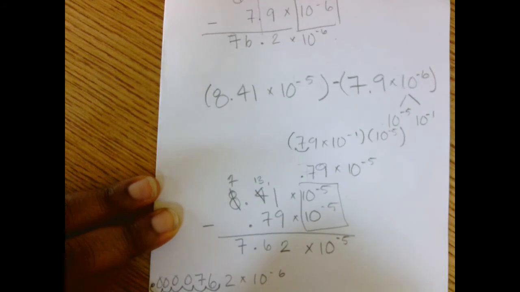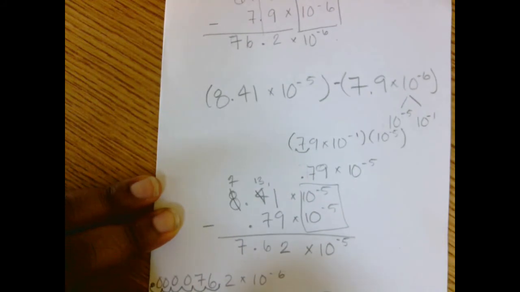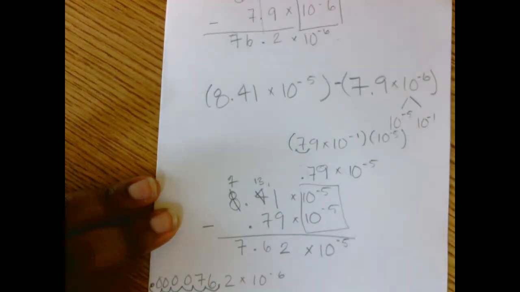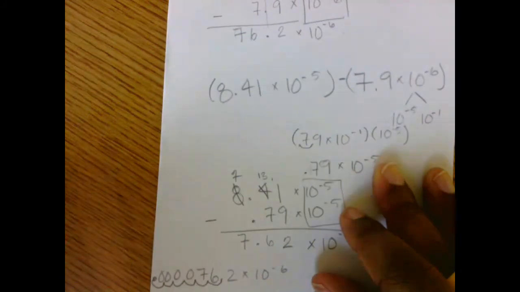But if I have 7.62 times 10 to the negative 5, I'm going to move my decimal 5 spaces. 1, 2, 3, 4, 5, with 1, 2, 3, 4 zeros in front. The answer is still 762 tens, hundreds, thousands, 10,000s, 100,000s, millions, 10 millions. 762 10 millions for each of these. So they are the same answer, although they look different.